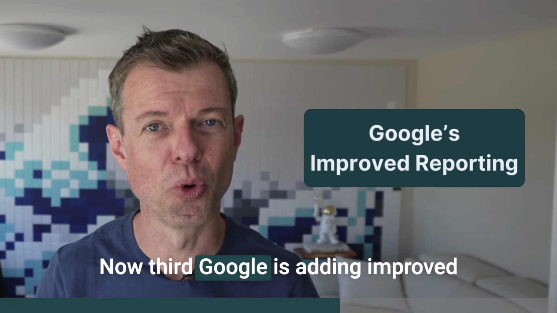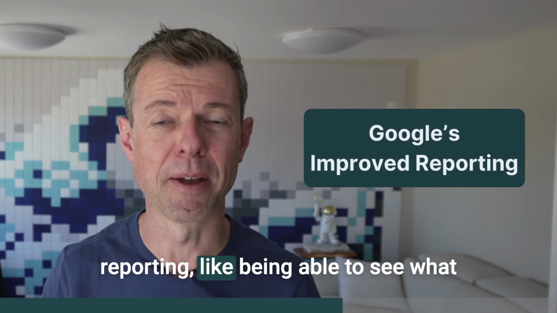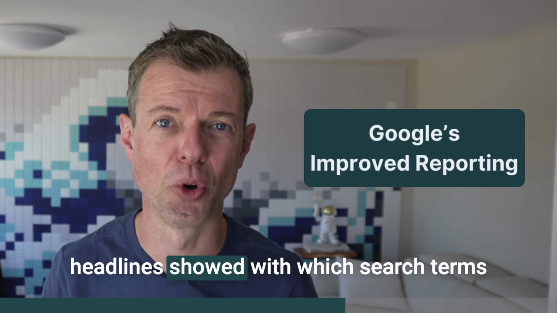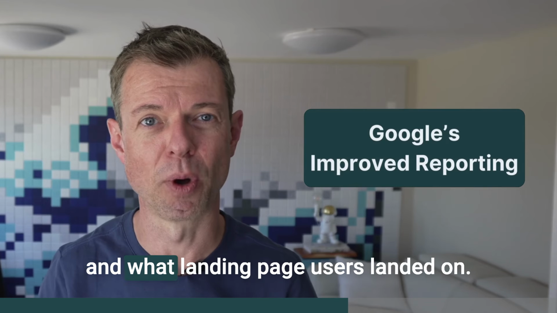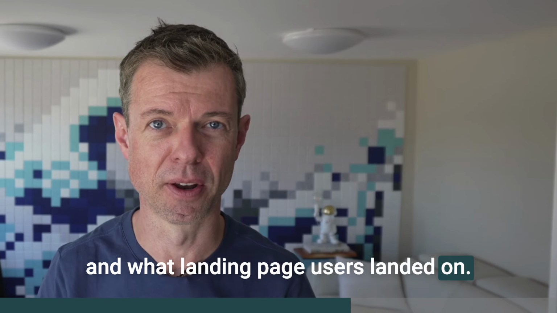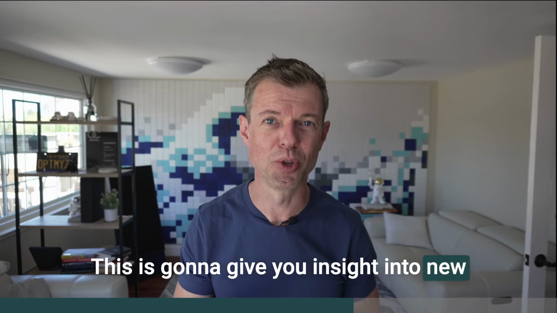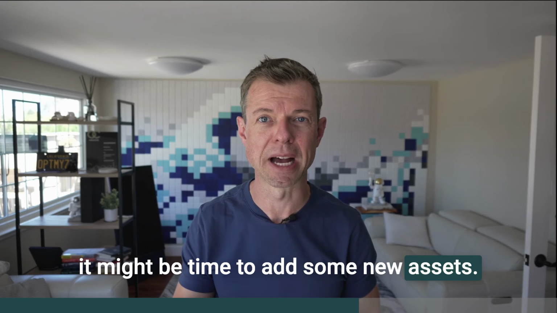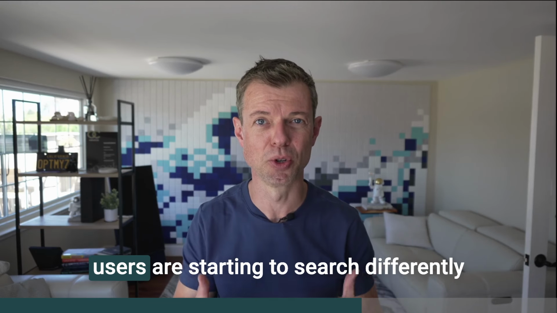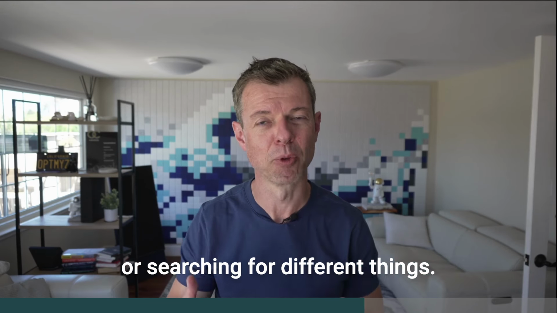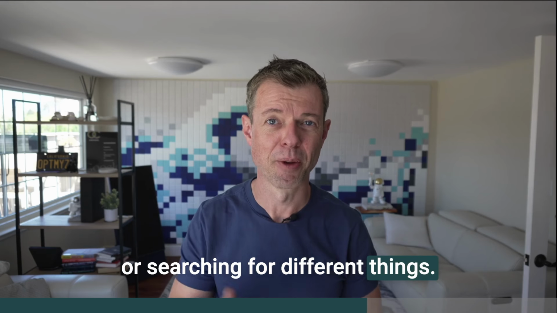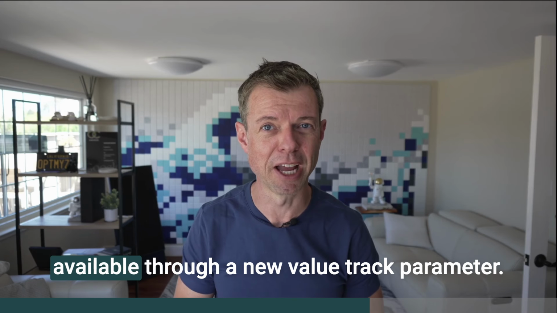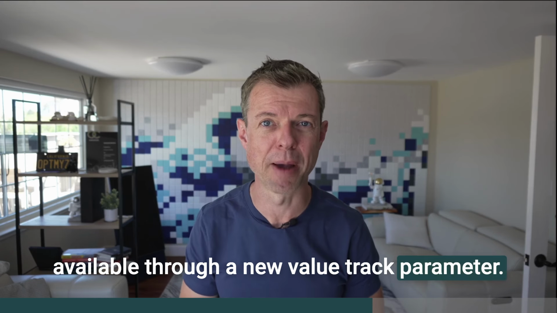Now third, Google is adding improved reporting, like being able to see what headlines showed with which search terms and what landing page users landed on. This is going to give you insight into new search behaviors, and it can inform you that it might be time to add some new assets or some new landing pages because users are starting to search differently or searching for different things. By the way, Google is also going to make this available through a new value track parameter.